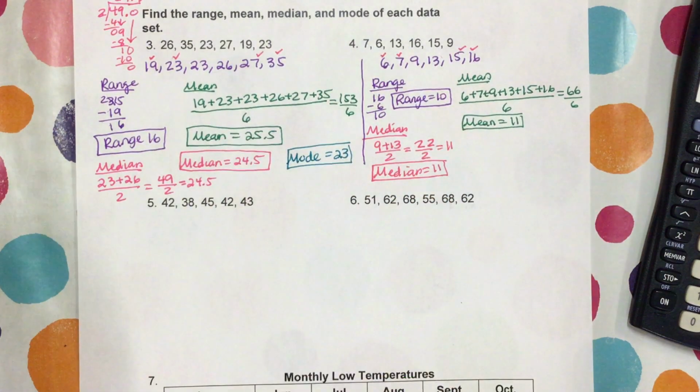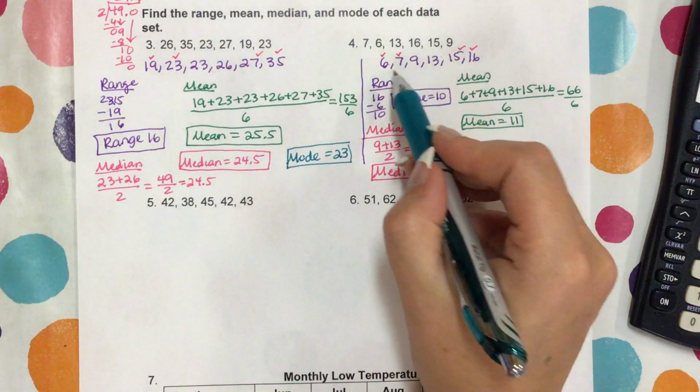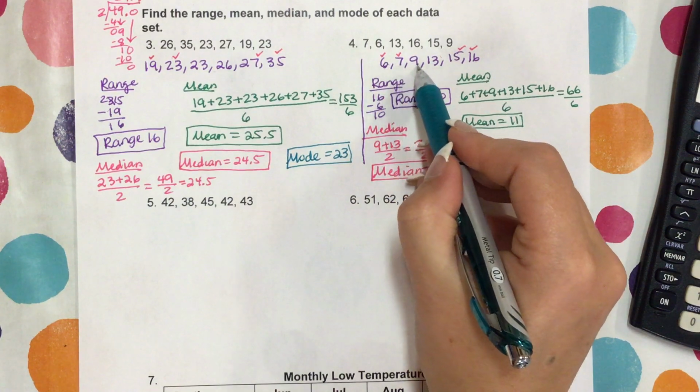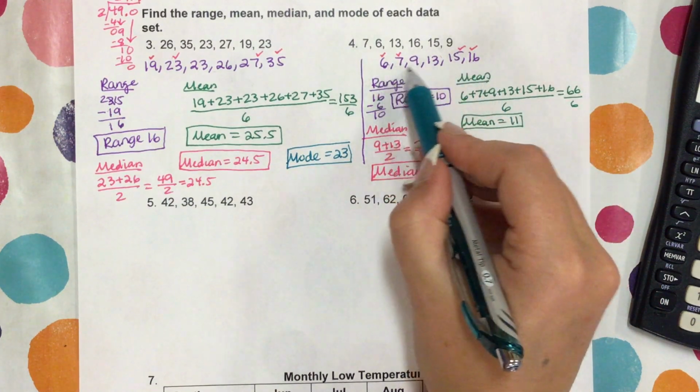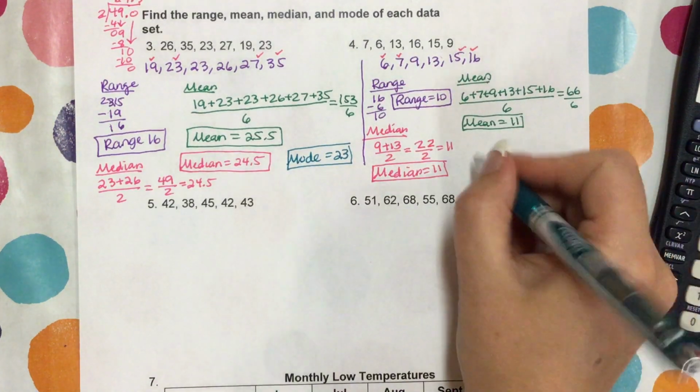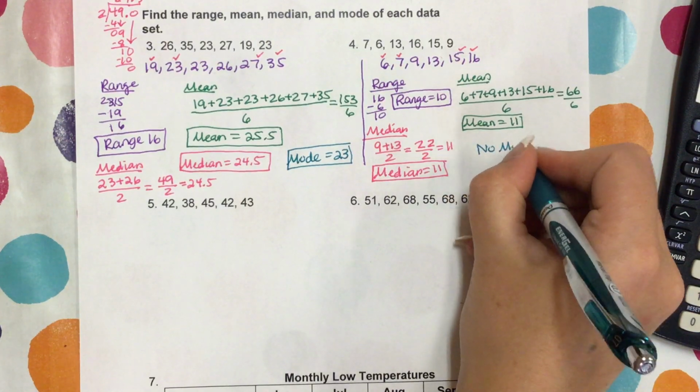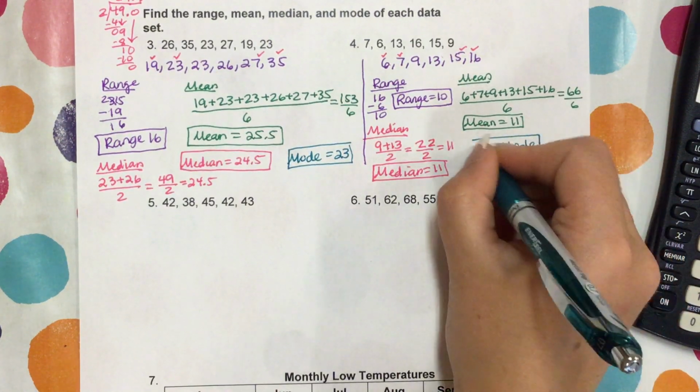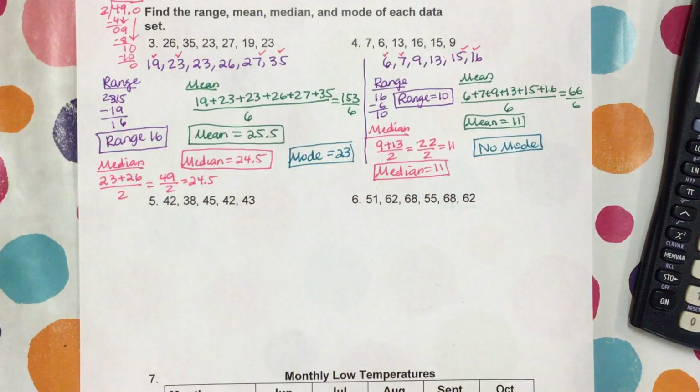All right. And then we are on to our mode. Okay, so are any numbers repeated? There are not. So that means we have no mode. So there you go. So if you got that right, great job. Let's move on to problem number 5.